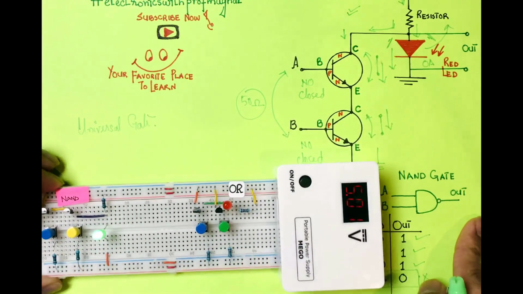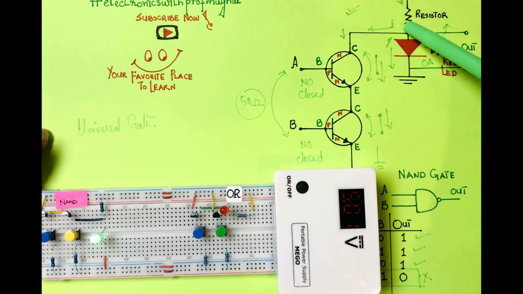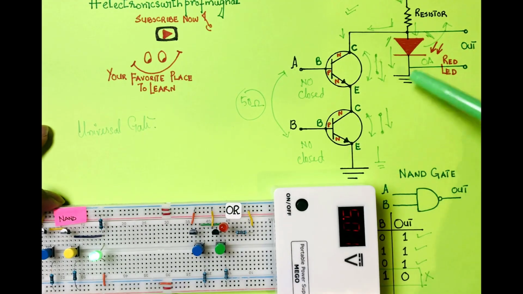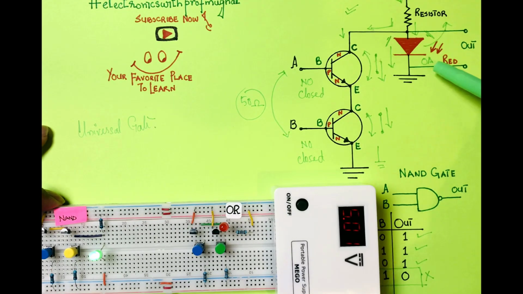And we know that it's happening because the current is going to flow through these two transistors all the way to the ground and not going into the LED. So 0 amps here, and therefore the LED is going to be off.